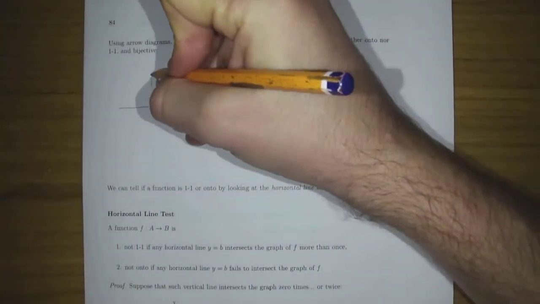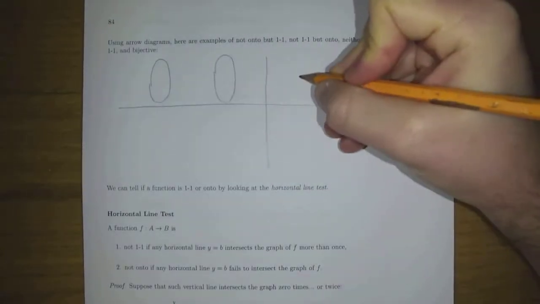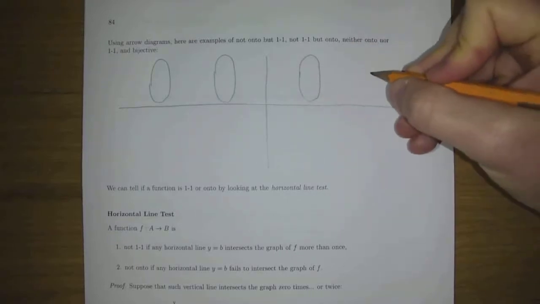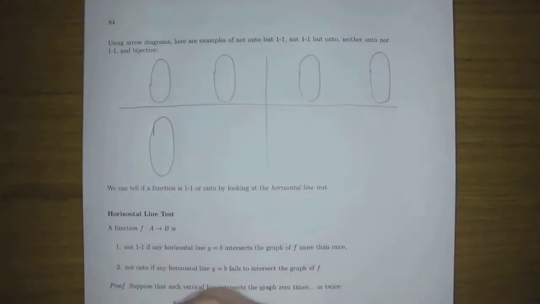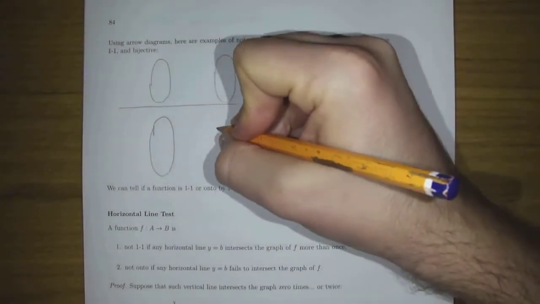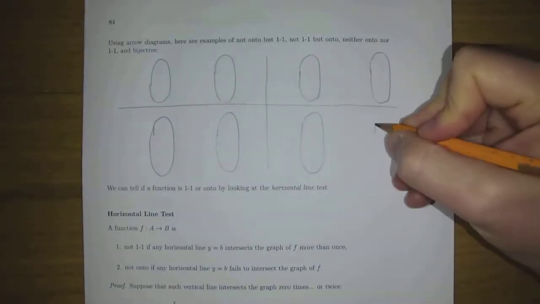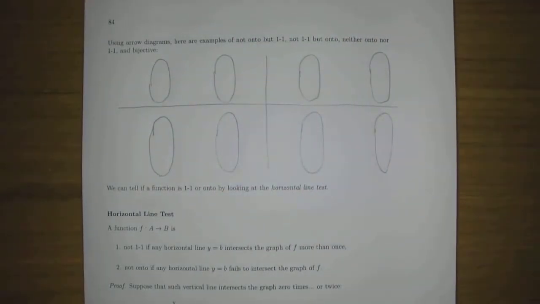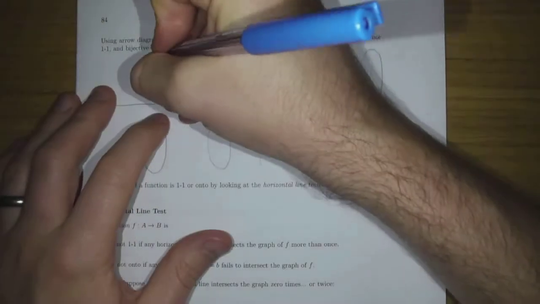Let's say go from A to B. Let's say C to D. Let's say E. Oh, I don't want to call my function F, so I'll call it G, H, I. So this is going to be 4 different functions. I just want good practice in terms of labeling your arrow diagrams. So I want to label the sets.